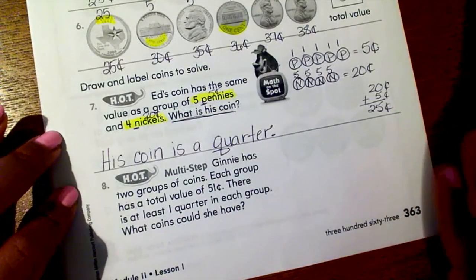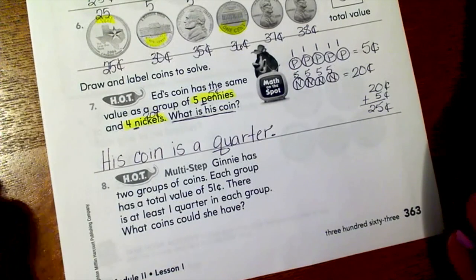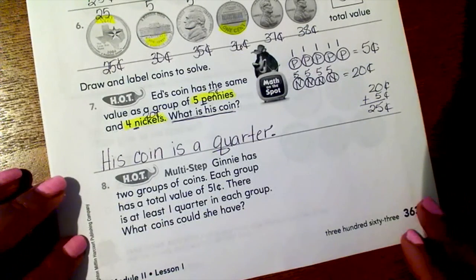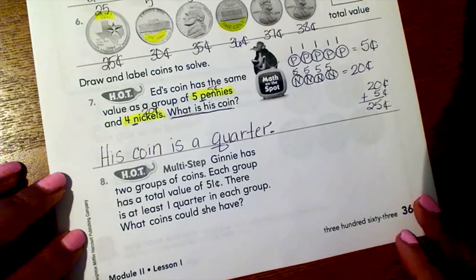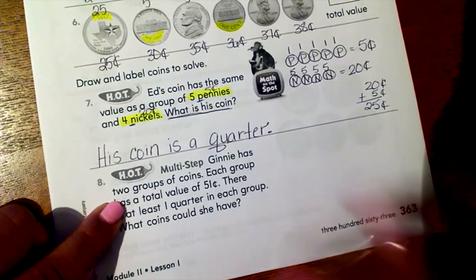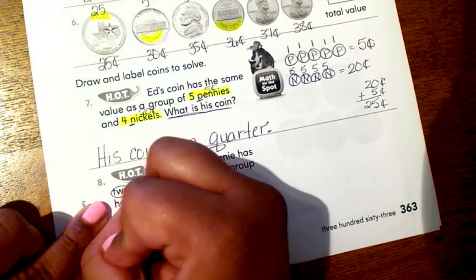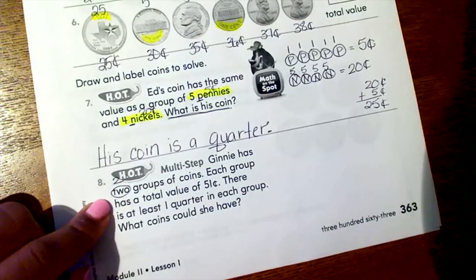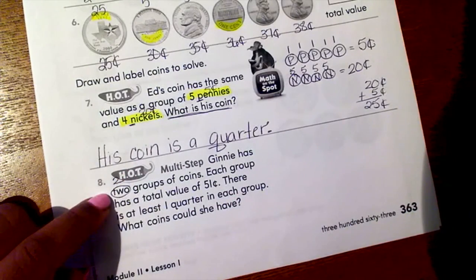Number 8, multi-step. Jenny has 2 groups of coins. Up, right there. They wrote out the number 2. Don't forget to circle it and write the number 2 at the top. Remember, that's how they get you. Sometimes they use numbers in word form.